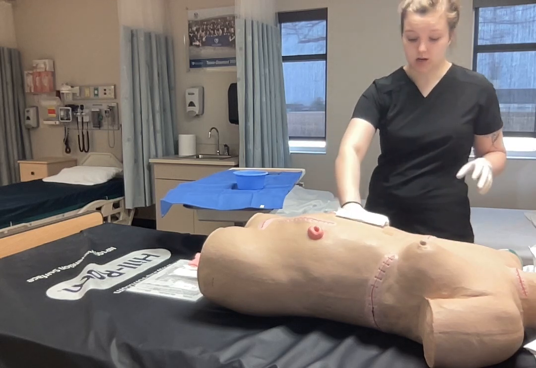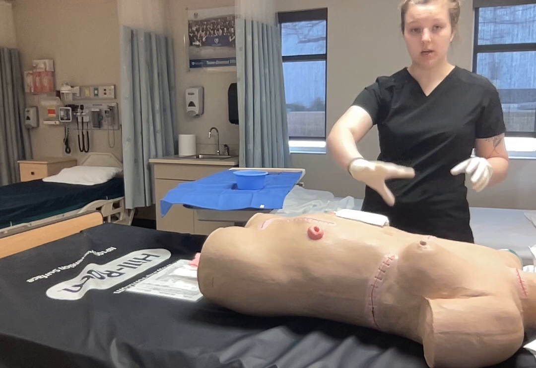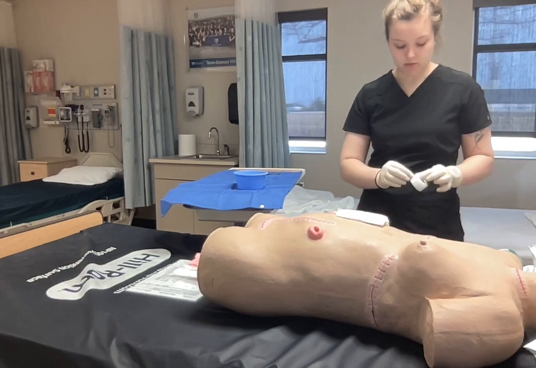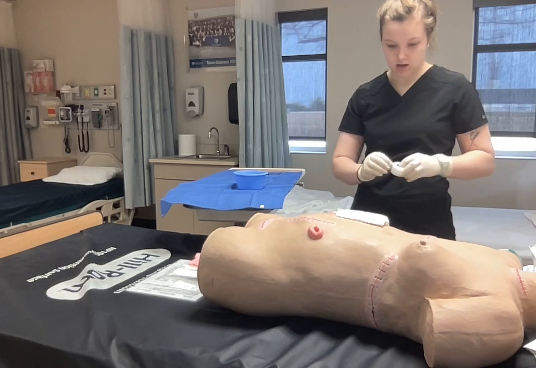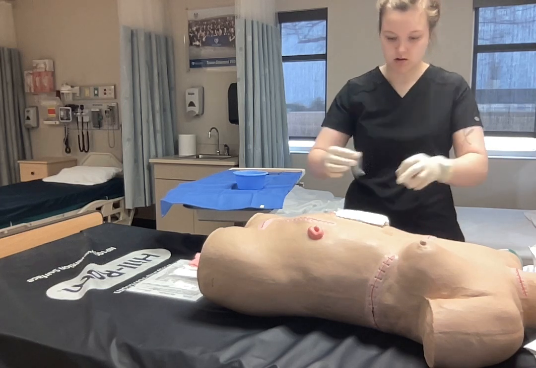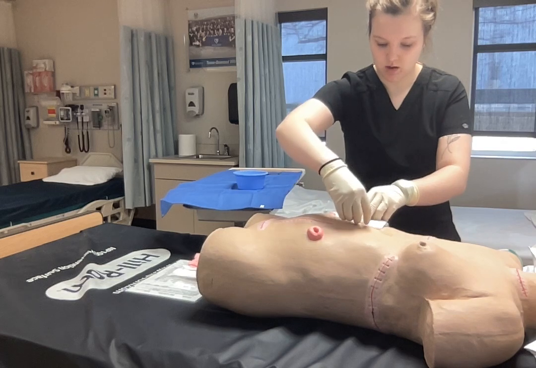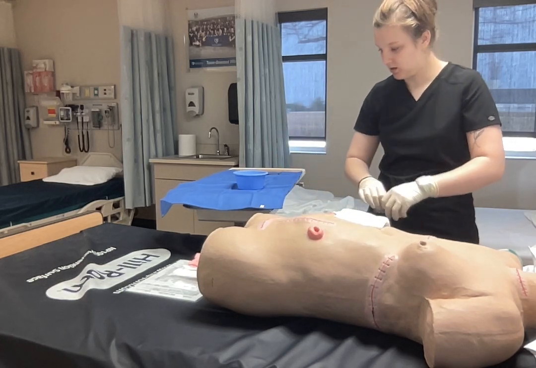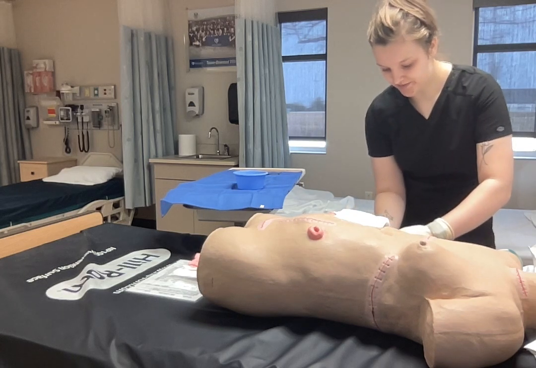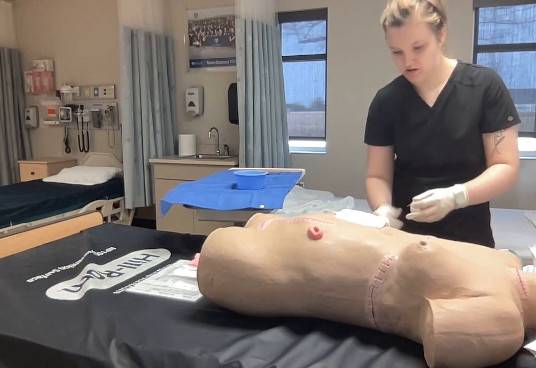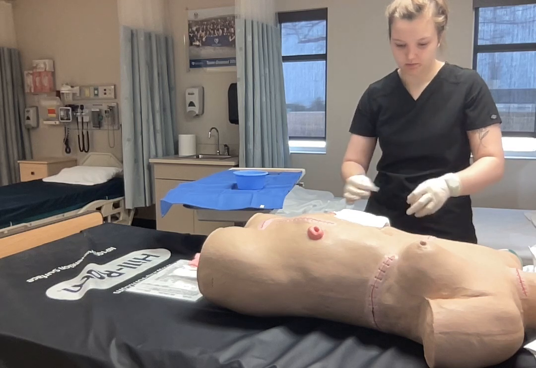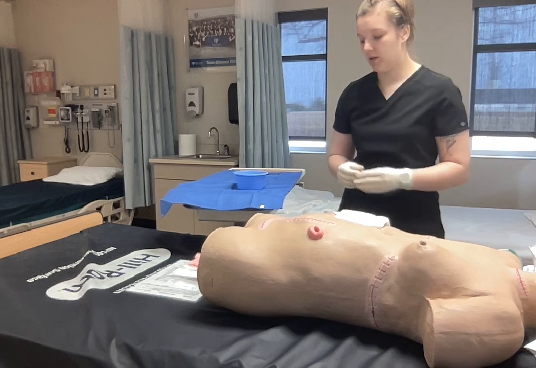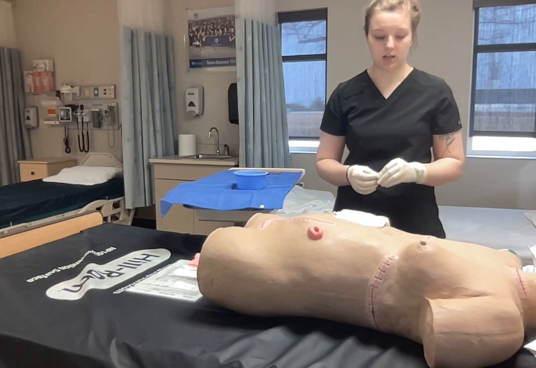And I would label this with my name, with my initials and today's date. I'm going to get some tape and just do one on each side to secure. Go. I would document the amount of drainage and the type of drainage that I seen.